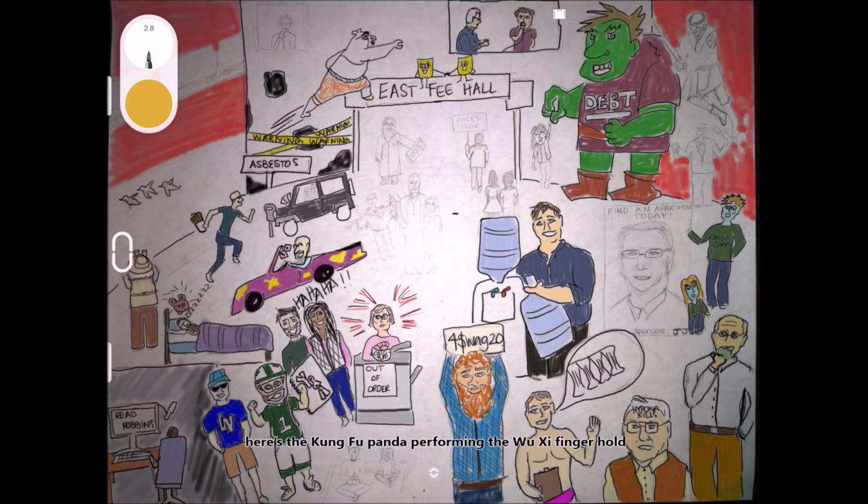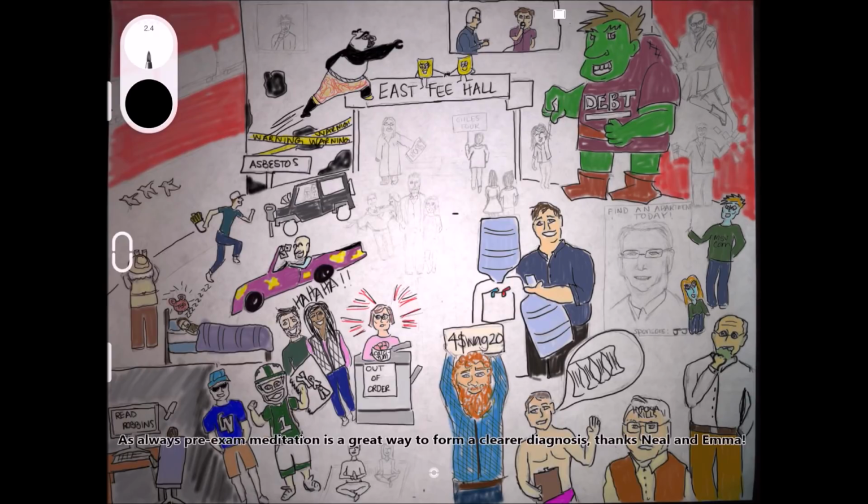Here's the Kung Fu Panda performing the whooshy finger hold. The whooshy finger hold? Not the whooshy finger hold. Oh, you know this hole. As always, pre-exam meditation is a great way to form a clear diagnosis. Thanks, Neil and Emma.